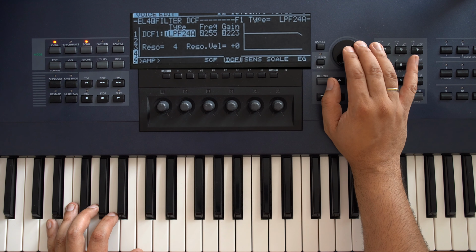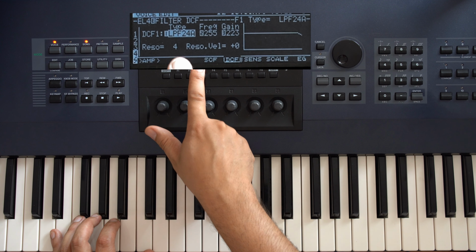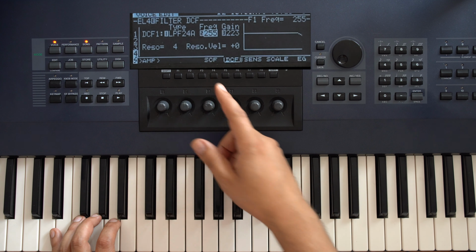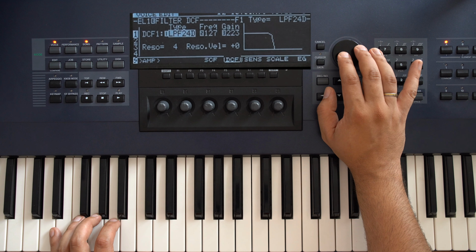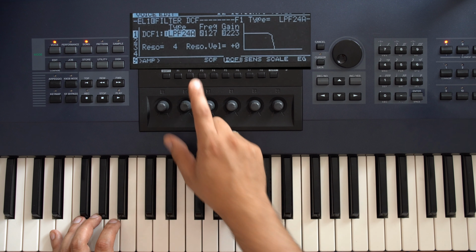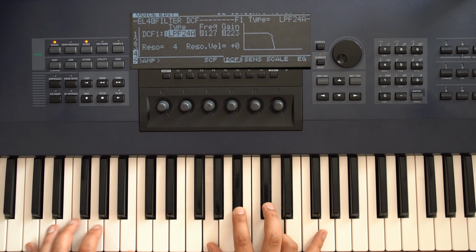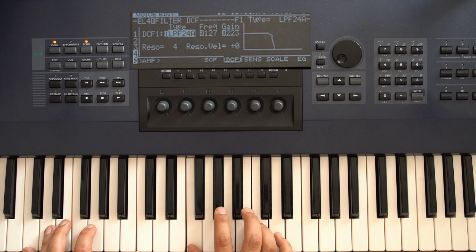And now go to the DCF tab and reduce the filter cutoff frequency value to roughly half of the original. So that's 127 instead of 255. By the way, there's a bug on the EX5 which will offset the filter cutoff frequency at first. In order to get around that, just change the filter type once and then change it back. Our patch now sounds like this.